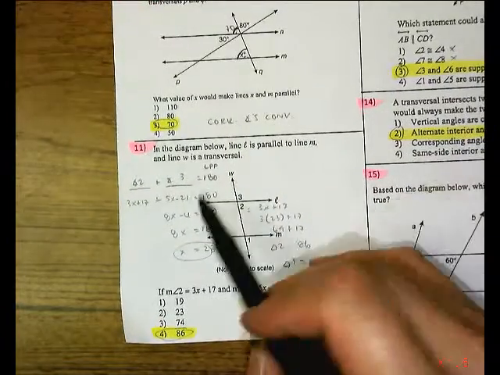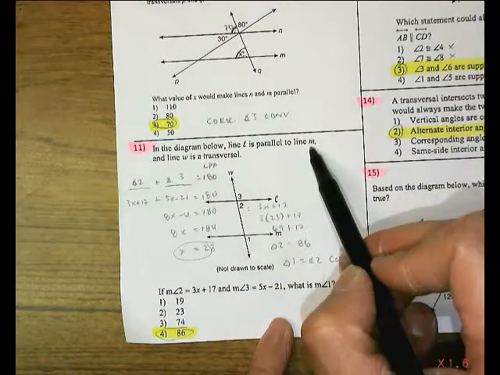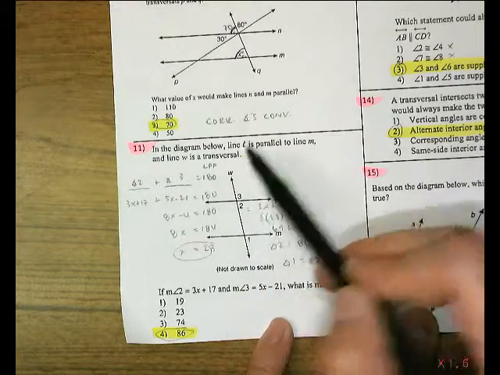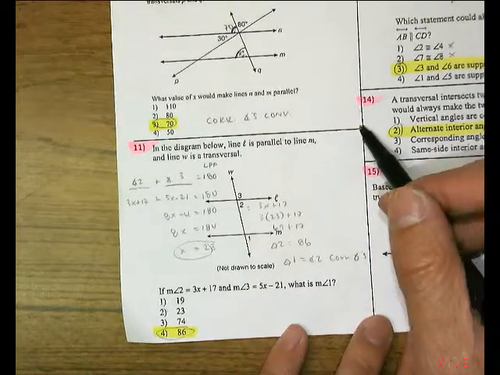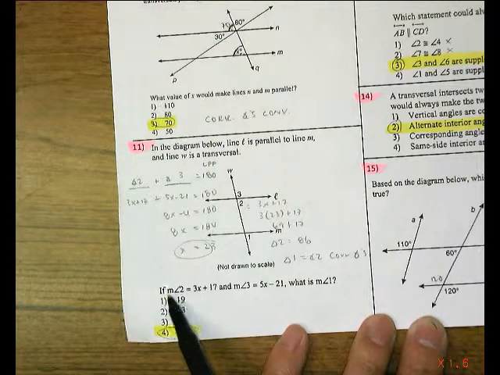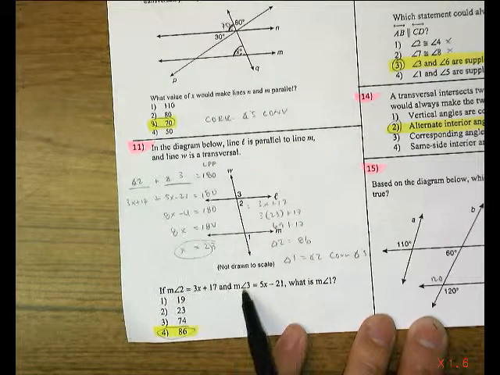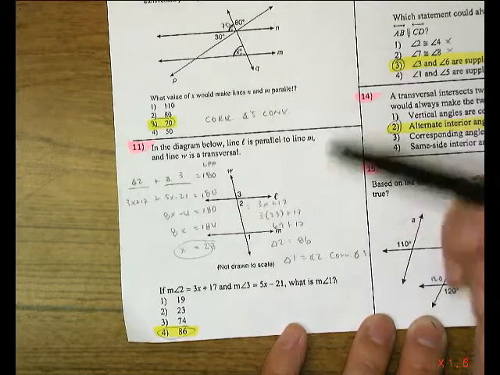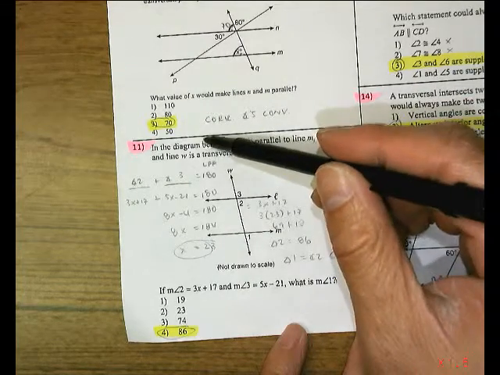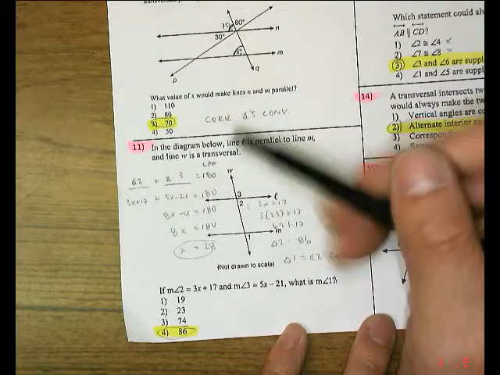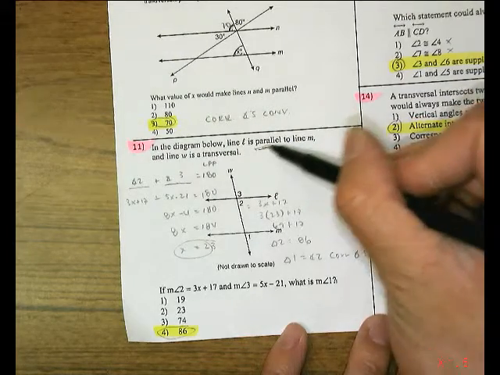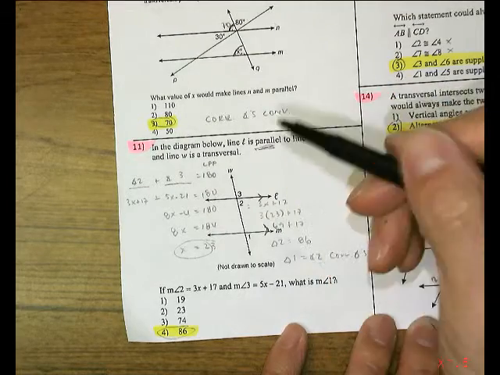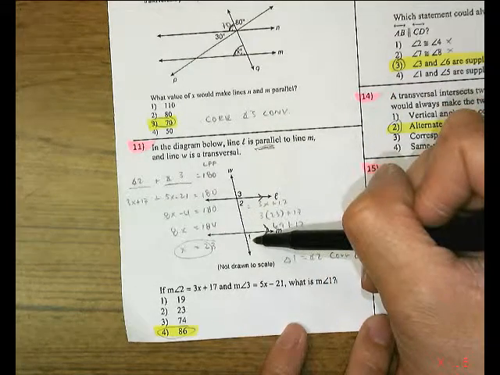Question number 11. The diagram below, line L is parallel to line M, and line W is a transversal. Okay, so it tells me the measure of angle 2 is 3x + 17, the measure of angle 3 is 5x - 21, what is the measure of angle 1? They are parallel. It tells me that, so you can draw a little arrowhead if you need to. So I need to figure out angle 1.